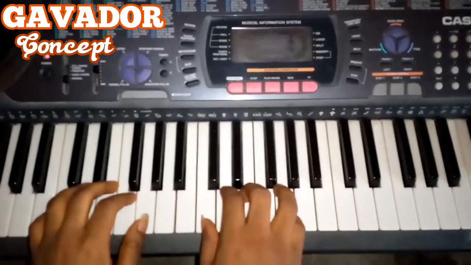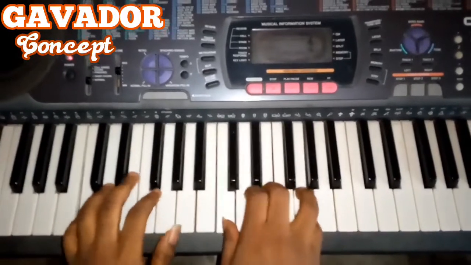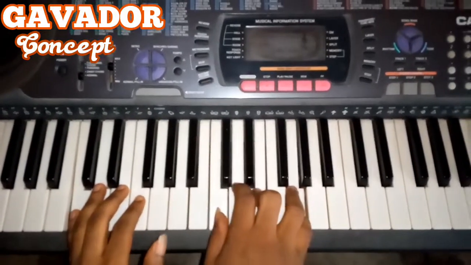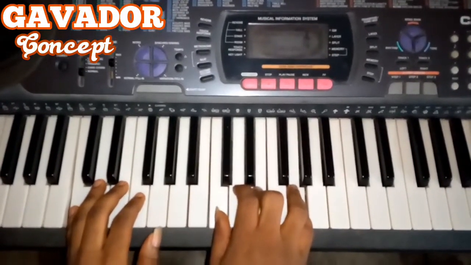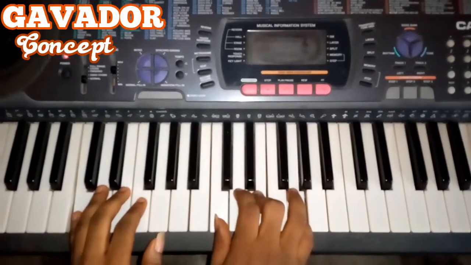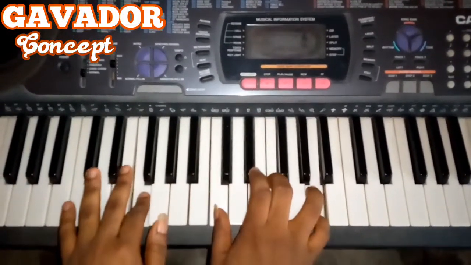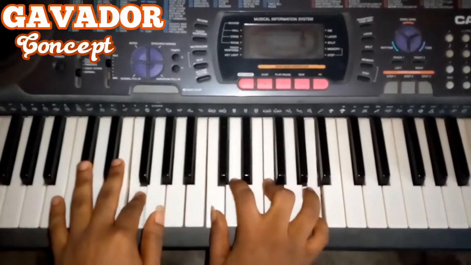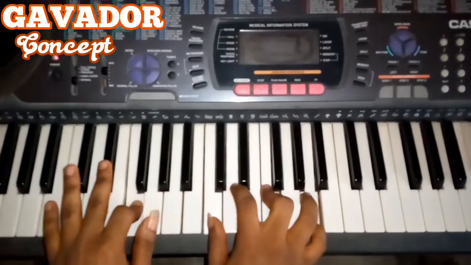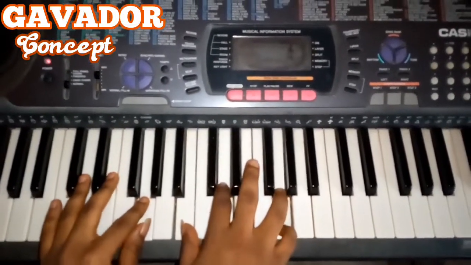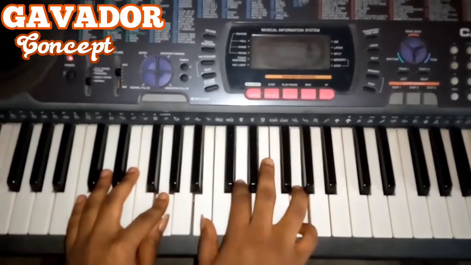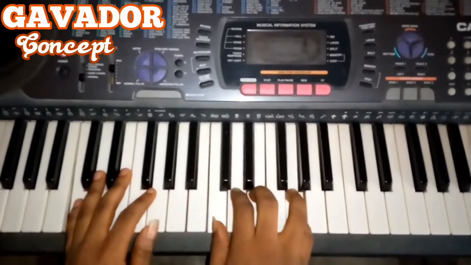Now for this, I actually use my do like this. Then I do my F. My do is my root. Then my F is my second inversion. Then my so is my first inversion. So I actually minimize moving up and down on the keyboard. So I do.